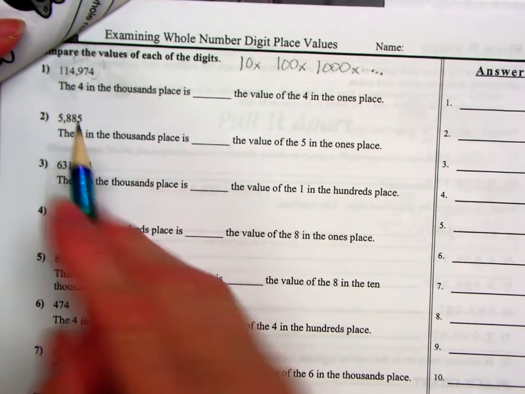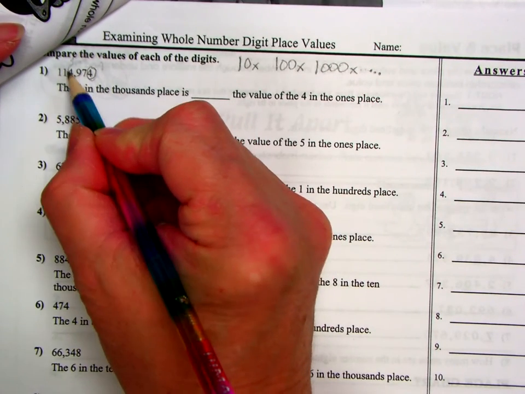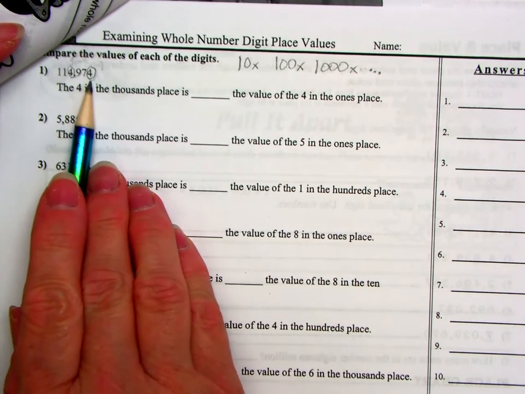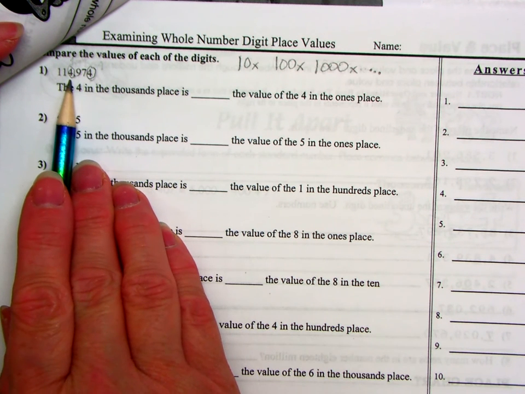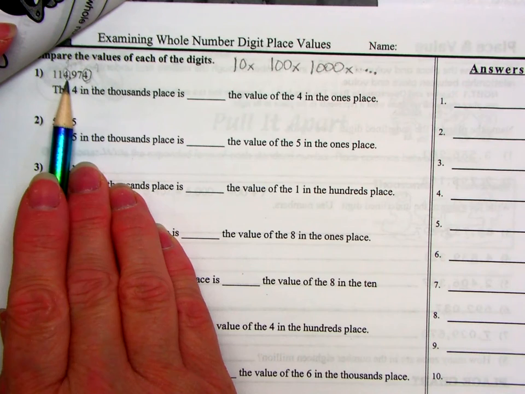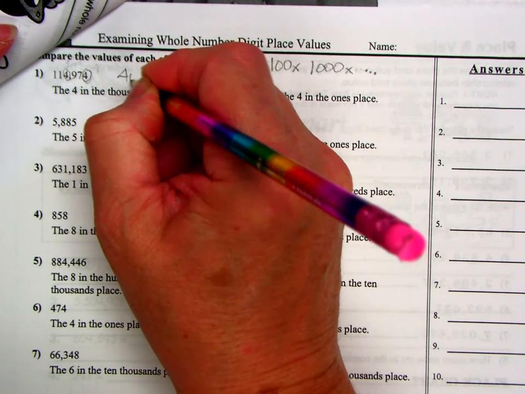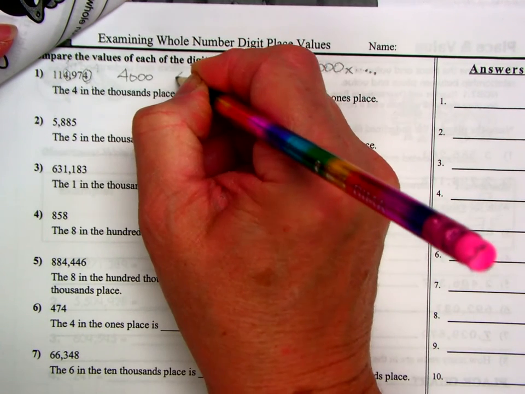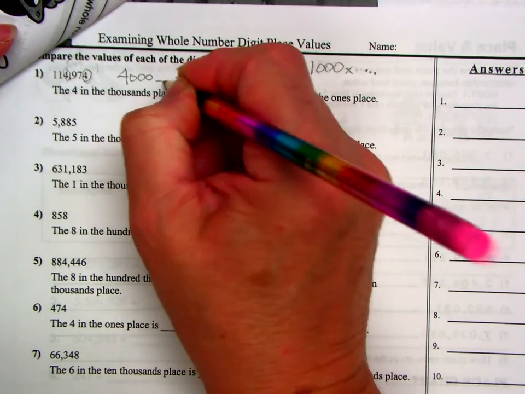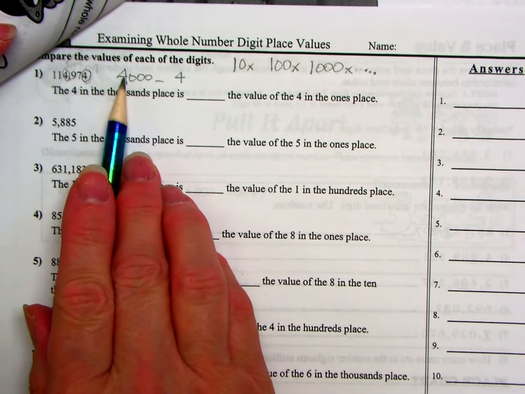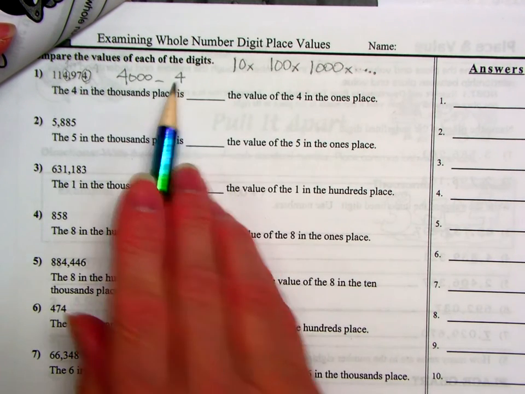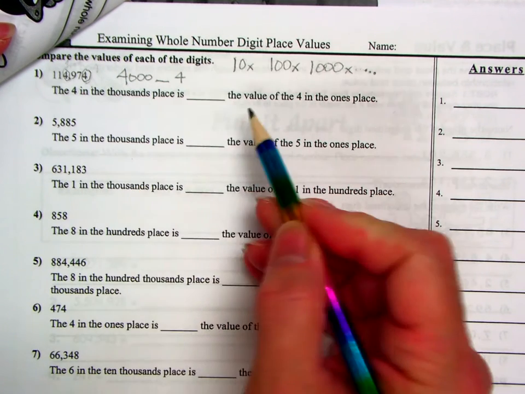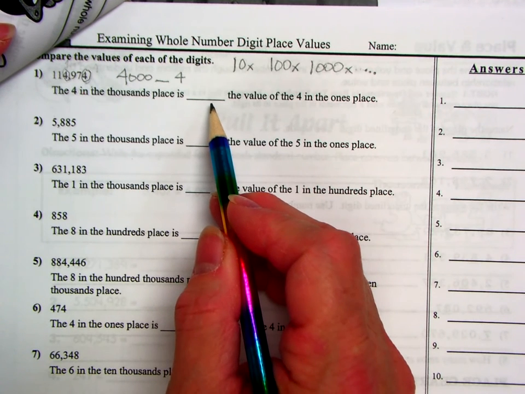So in the first number, we have 2 4s. The value of this 4 is just 4 because it's in the ones place. The value of this 4 is 4,000 because it's in the thousands place. Now, if we're comparing 4,000 to 4, we know that the 4 in the thousands place is much bigger than the value of the 4 in the ones place. And what we need to figure out is how many times bigger it is.